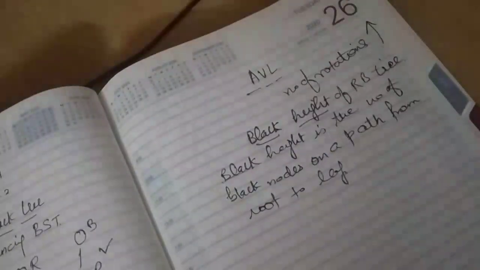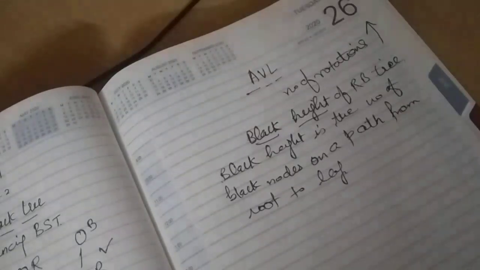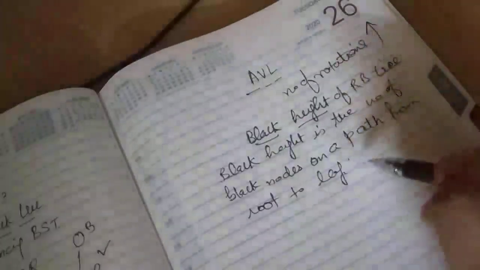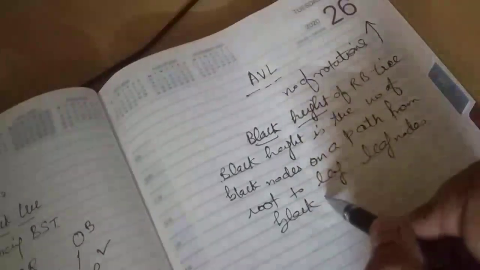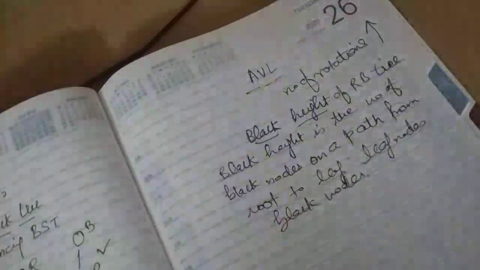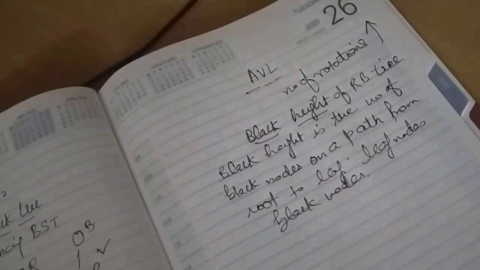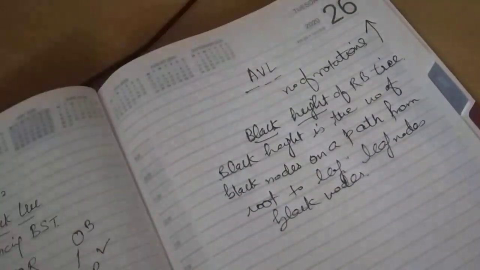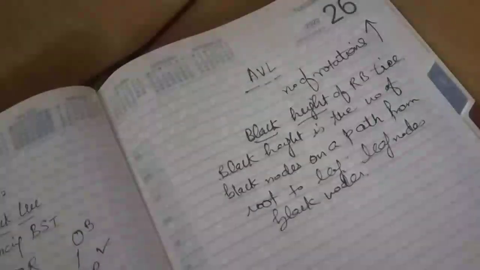So black height is the number of black nodes on the path from root to leaf. Leaf nodes are also counted as black nodes. So these are some of the properties of a red black tree: the root node is always black, and there is no red parent with a red child.